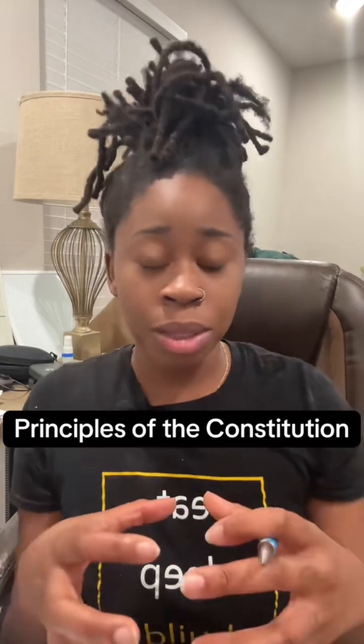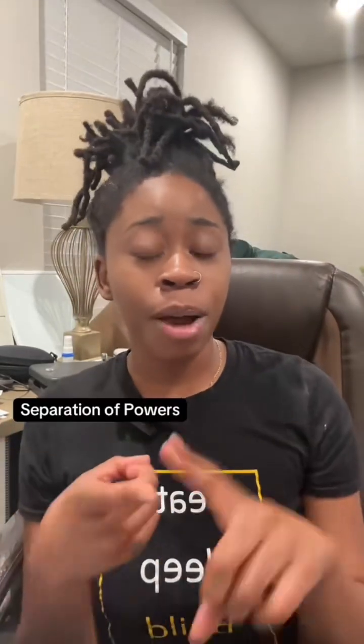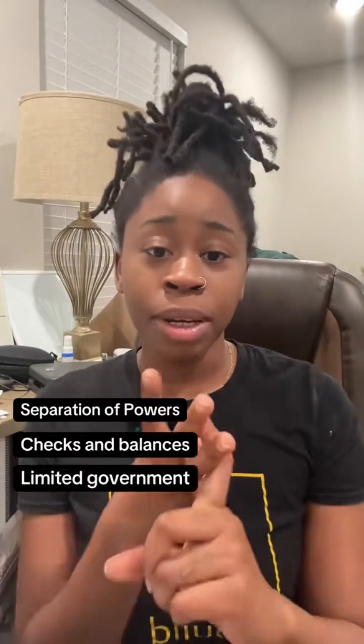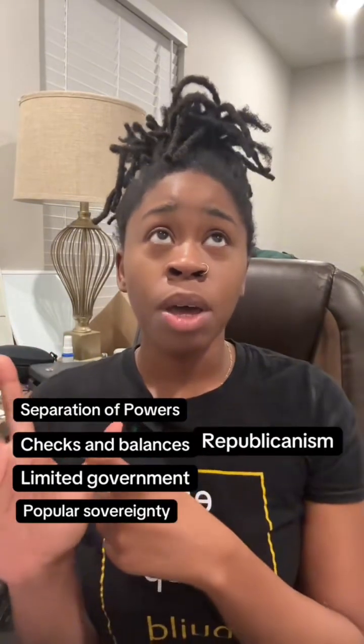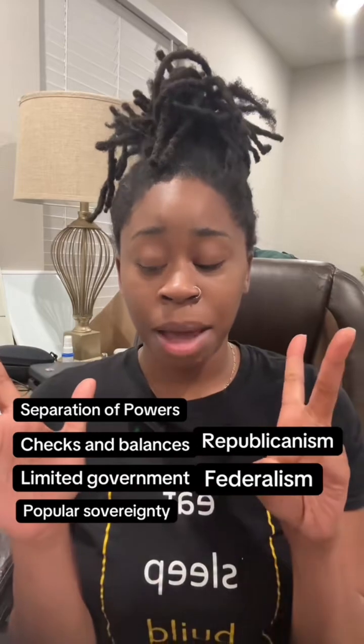One thing that these groups generally tend to agree on when they were writing the Constitution was the principles of the Constitution. So these are the things that actually guide the Constitution, and they include, let's see if I can do it from memory. The principles of the Constitution include separation of powers, checks and balances. We have a limited government, we have popular sovereignty, in which we exercise republicanism, a federal government, and I'm missing one.